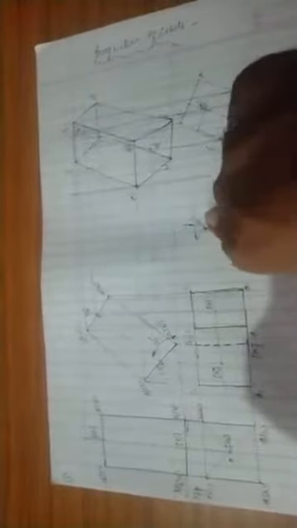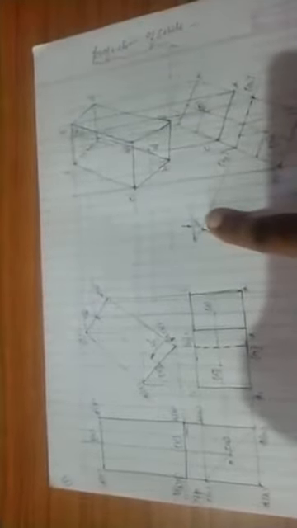According to the problem, after listening to some introduction, you have to solve certain problems. According to the problem in the primer, problem number 1 says that he has a square prism which is resting on one of its edges on the HP, such that the axis is inclined to HP at 45 degrees and to VP at 30 degrees. So according to this, we need to solve the problem.